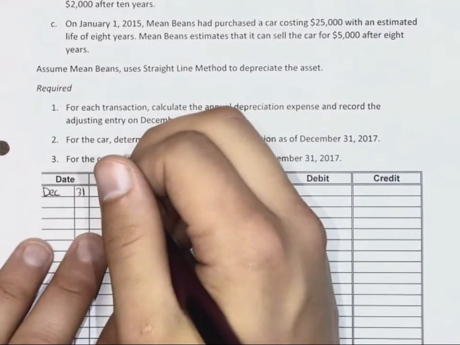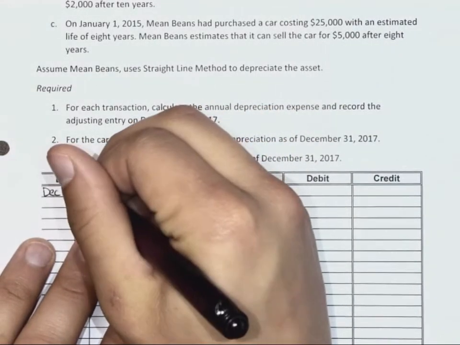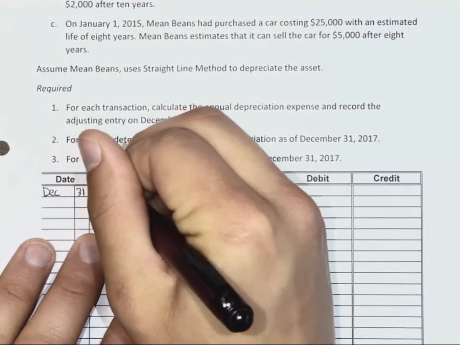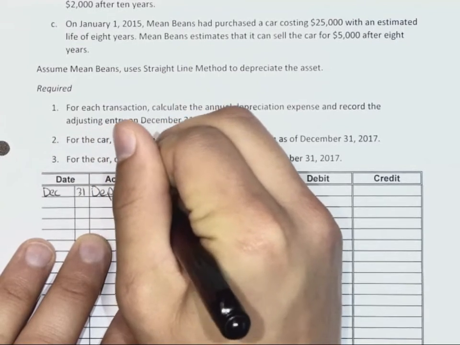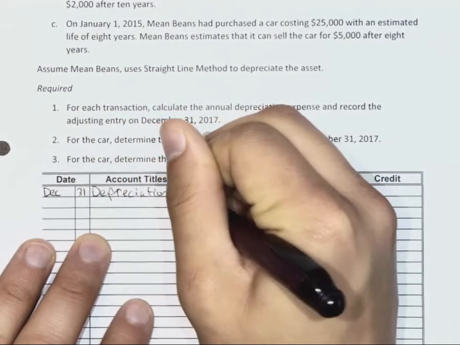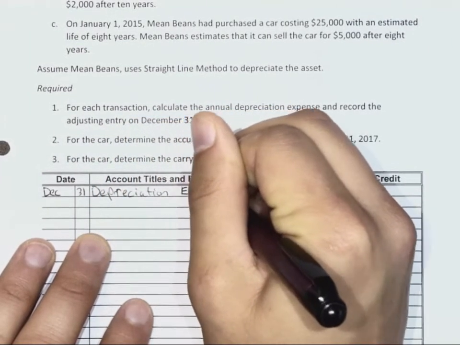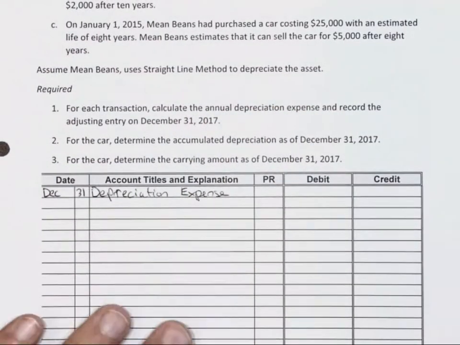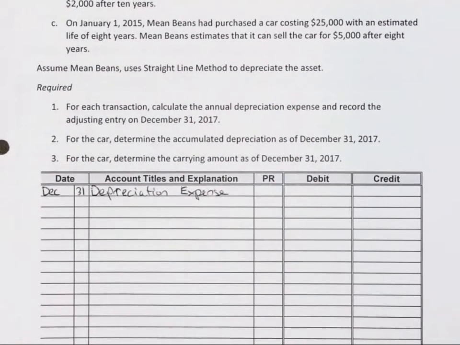So, the first thing we're going to do is debit depreciation expense. So it's just like any other expense that goes onto the income statement.